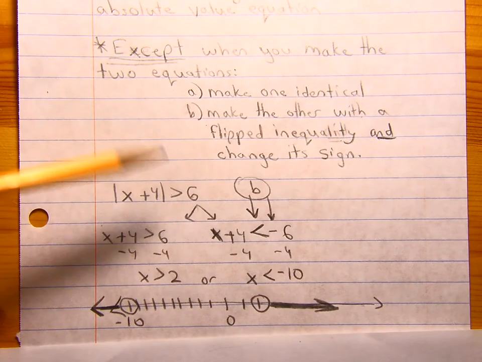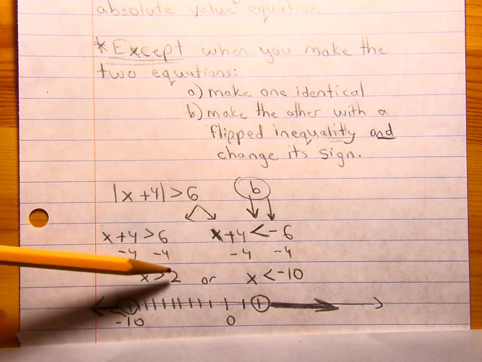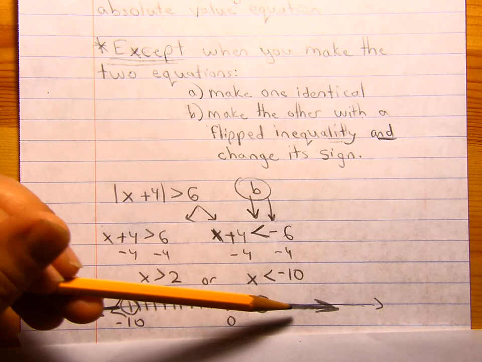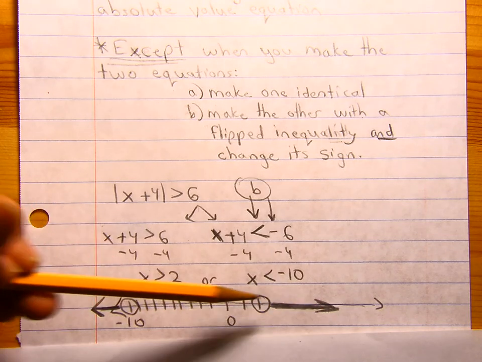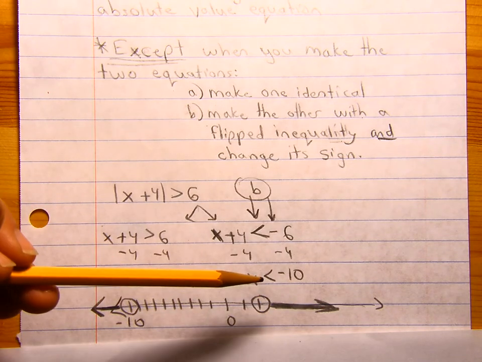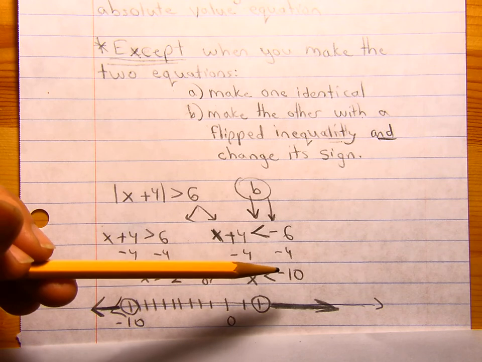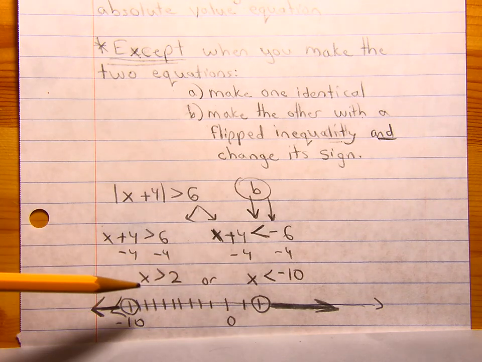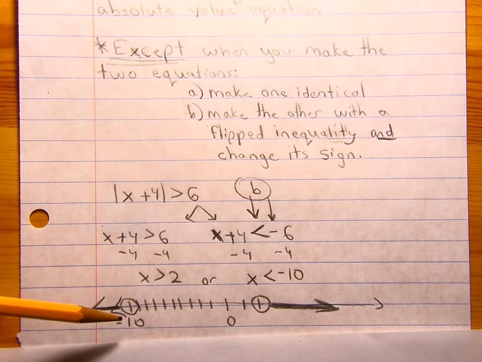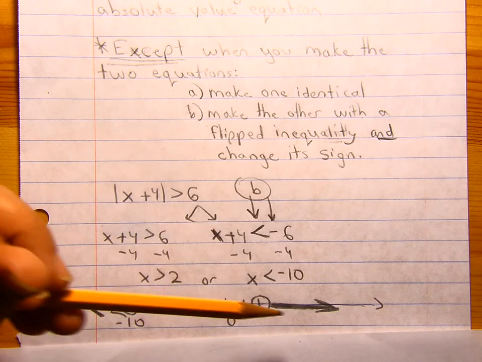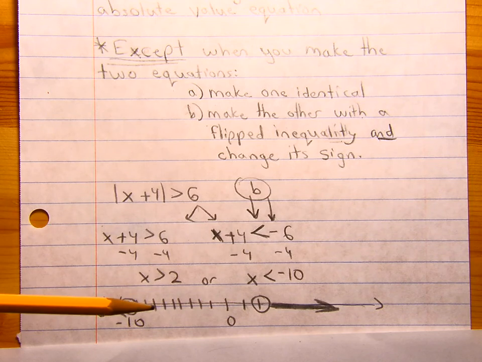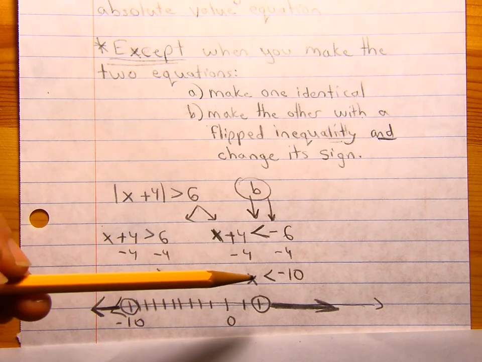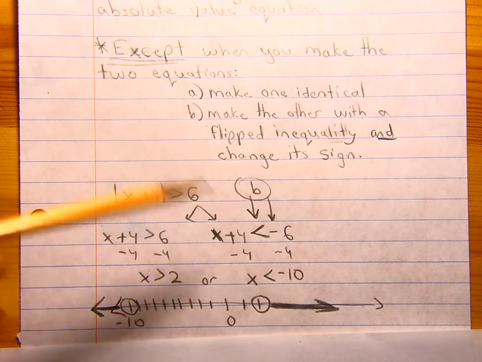So when you graph it on a number line, you're going to have the two possibilities. You're either going to have x is greater than 2, or you're going to have x is less than negative 10. So either x is greater than 2 or less than negative 10. Your inequality graph is going to look like this with your open dots here and here, because it is open underneath your greater than and less than sign.